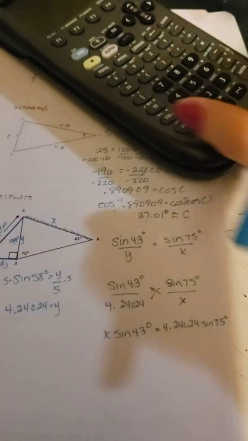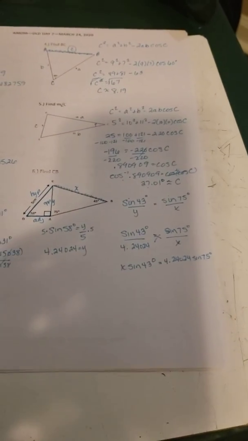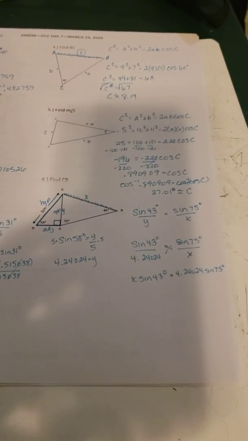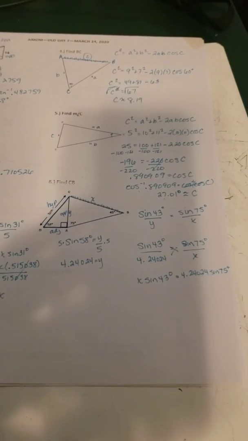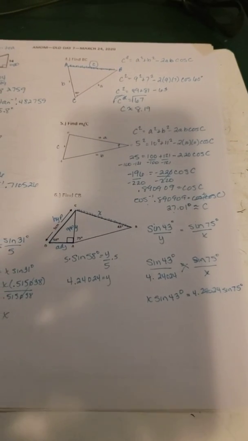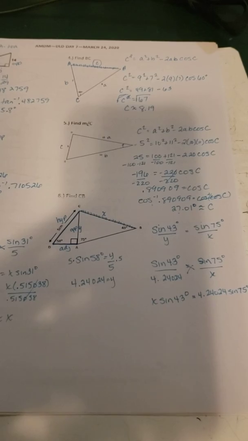Okay, so now I have to put that in my calculator. 4.24024 times the sine of 75 degrees. Oh, I put too many dots in there.